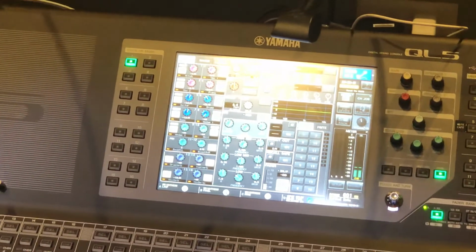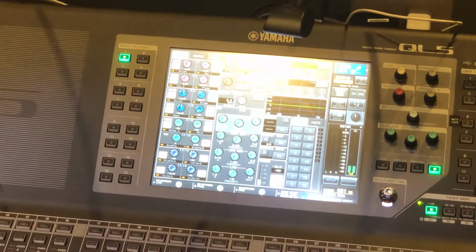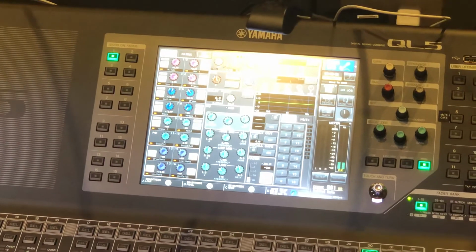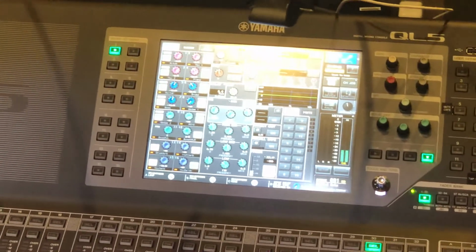But I also may look at that and go, well, that's weird. Let's turn it up and see how it sounds. If it sounds great, it may be great. If it sounds awful, it may be awful.